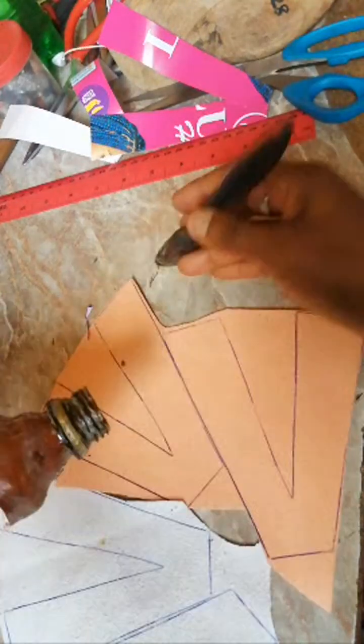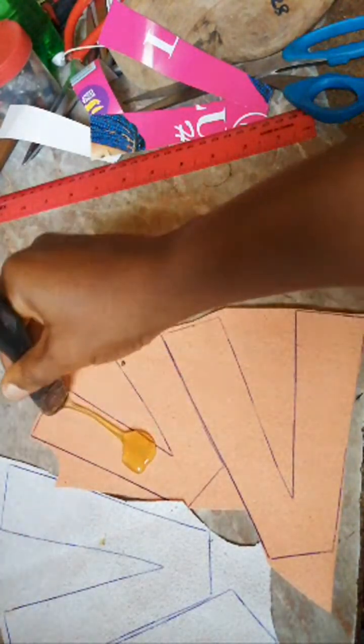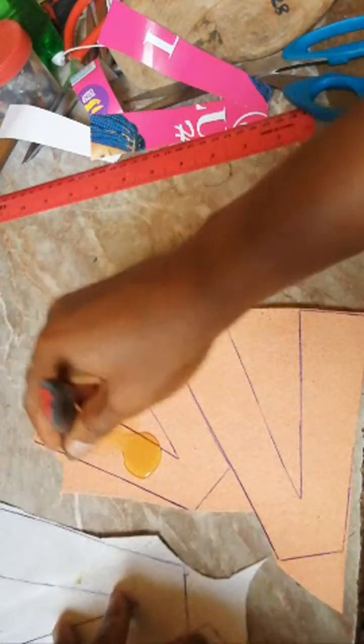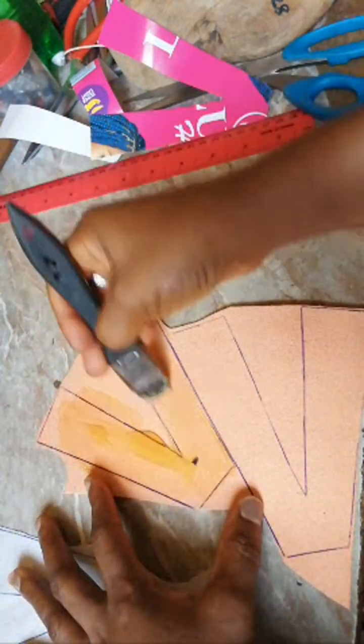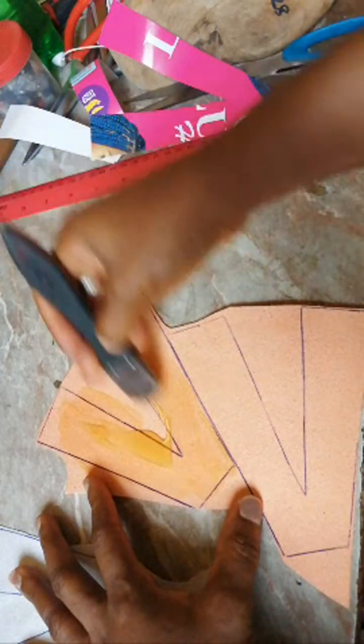Apply your contact cement adhesive on it. I would like to first of all apply on my main leather. So apply gently.